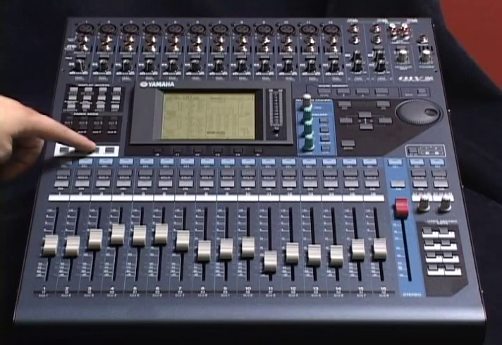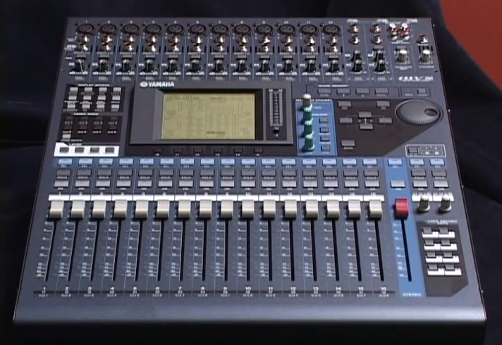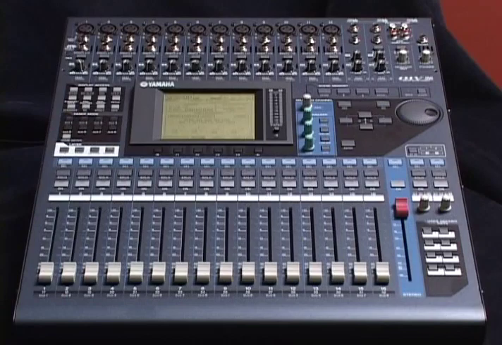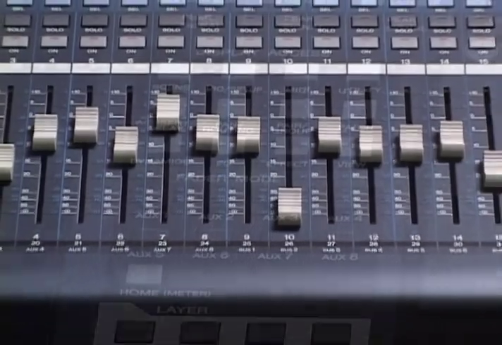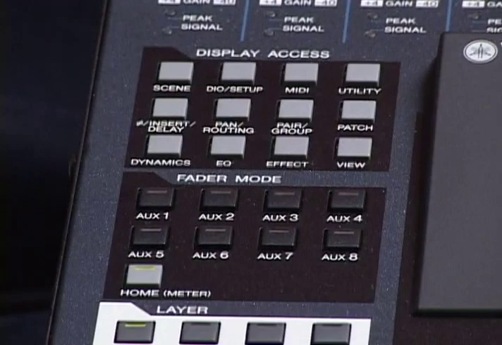Yes, very eye-catching, isn't it? Although, as you're probably starting to understand, mixing is more to do with setups and slow movements than rapid changes to your sound. There's no denying, though, the power of being able to recall these settings at the touch of a button.